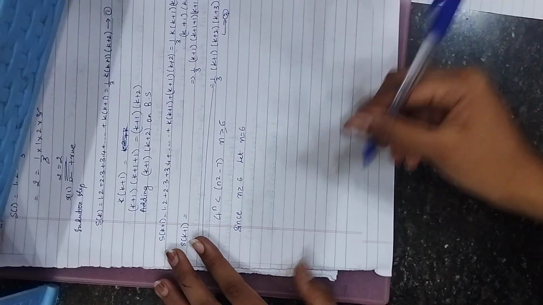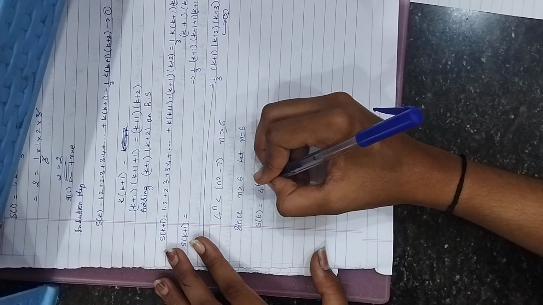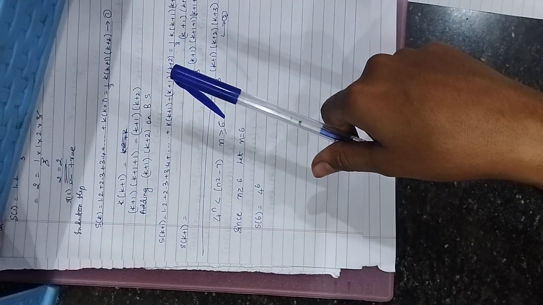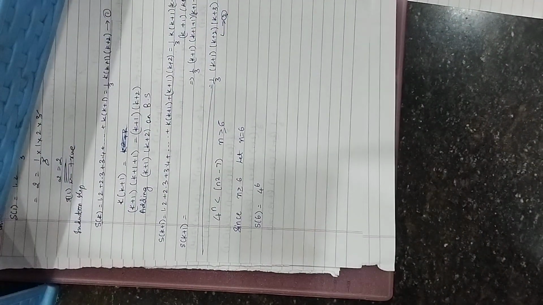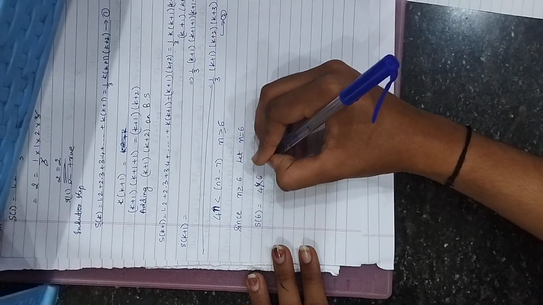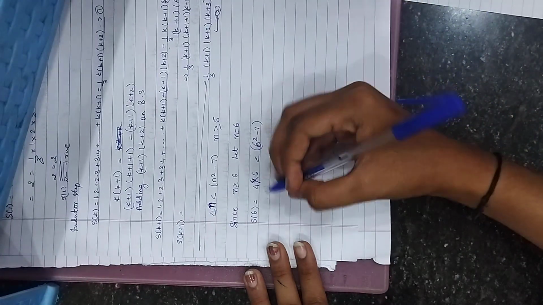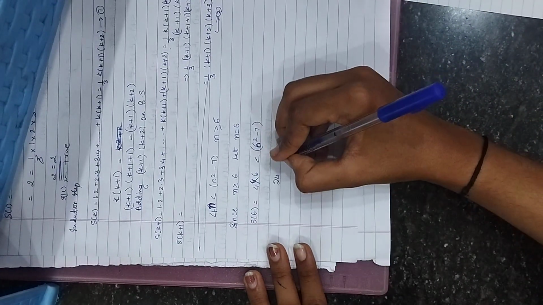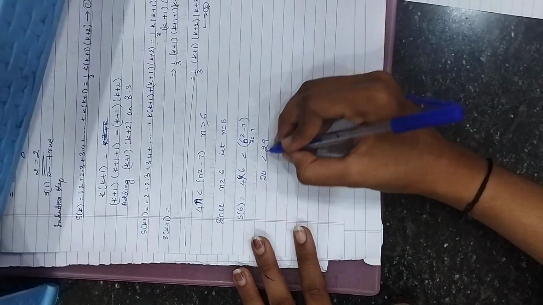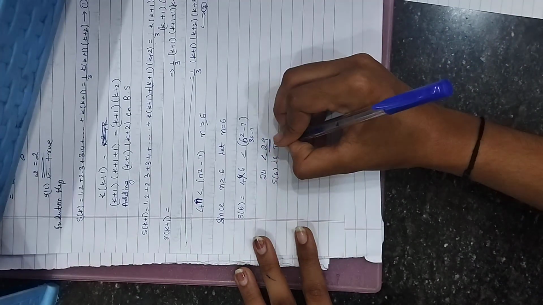Next, S of 6: it is 4 into n, sorry. So it is 4 into 6 greater than 6 square minus 7. So 4 into 6 is 24, greater than 29 it will come. This is 36 minus 7, 29. So this is true, so S of 6 is true.